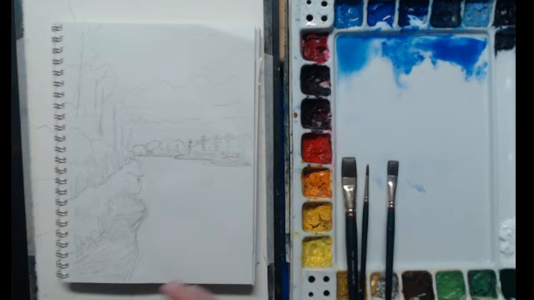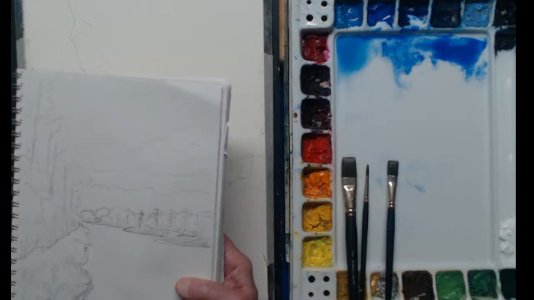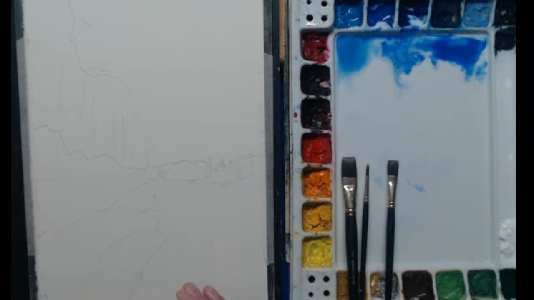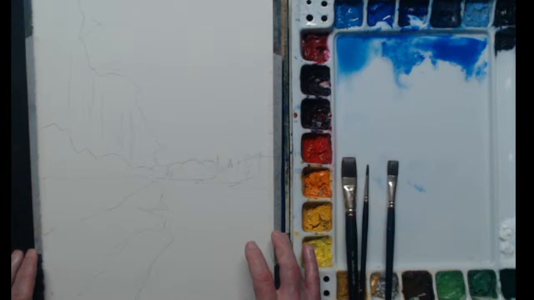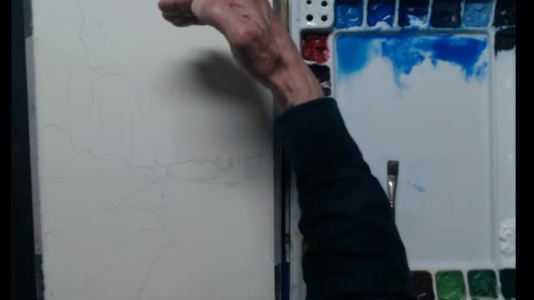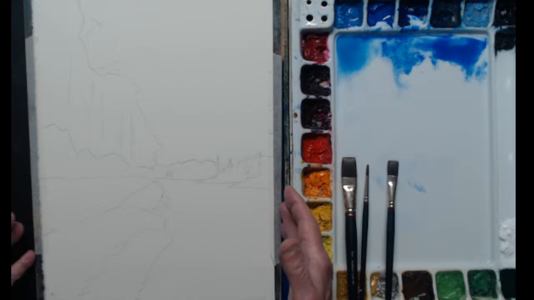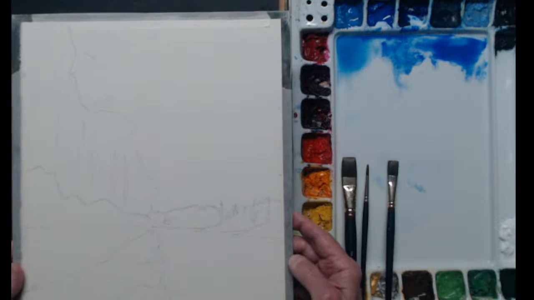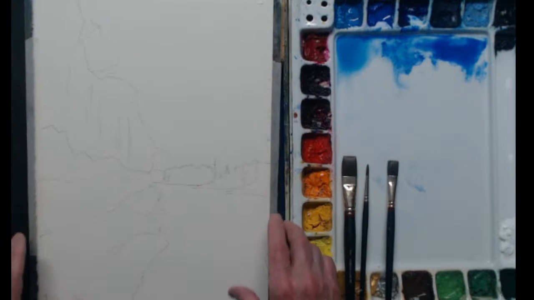So this is a very basic composition of three main elements of the landscape, but I thought it would be very interesting. Now I transferred that drawing to my painting paper. This is 140-pound Gemini watercolor paper. It measures 15 inches long and 11 inches wide, and I'm going to have it in a vertical or portrait format today because of the format of the composition.